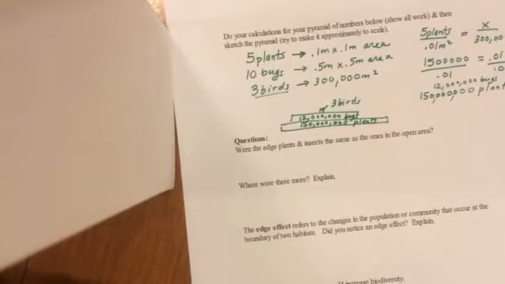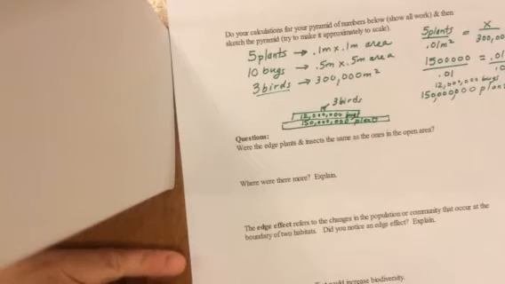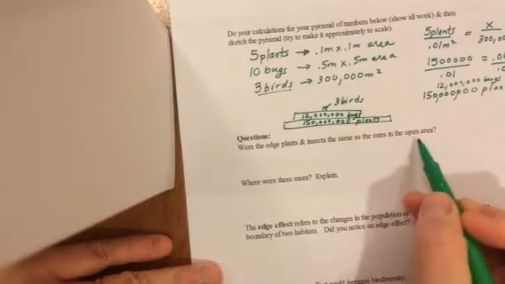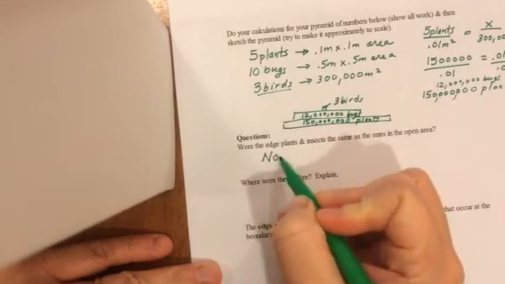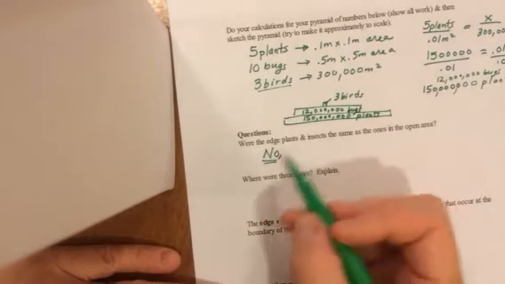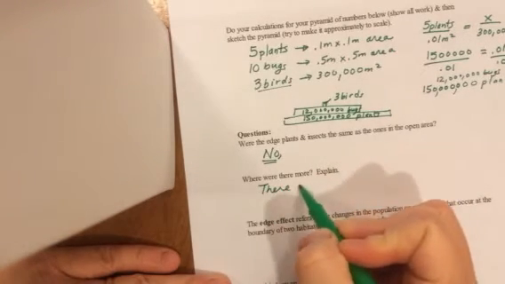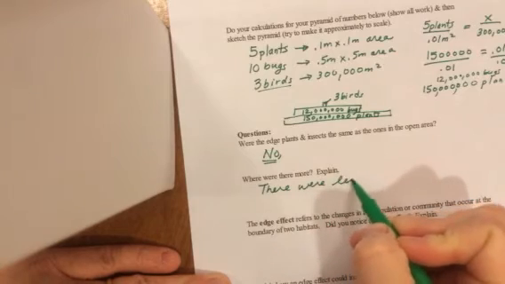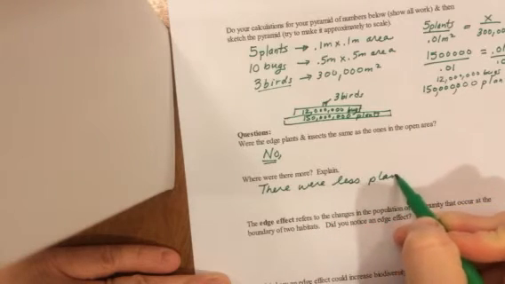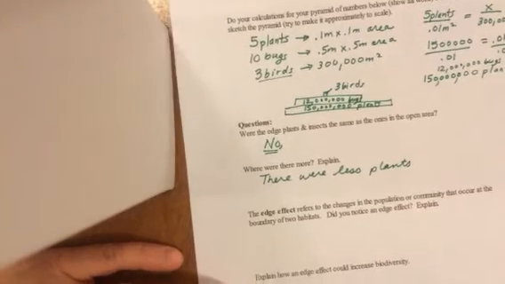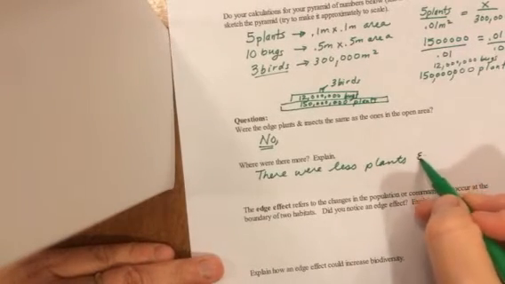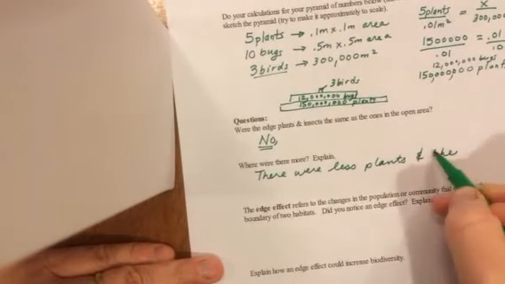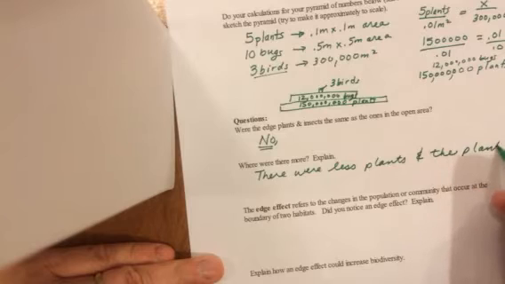Is this pyramid of numbers the same as the pyramid of numbers more in the middle of the graph? And the answer is no. Were the edge plants and insects the same? Again, it was cold, so our insects we had to estimate, but no, they definitely weren't the same. There were fewer plants. And what you may have observed also, I think several of you did and even commented on it, is that the plants that were there looked different.